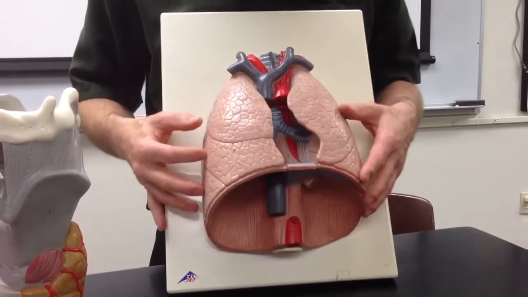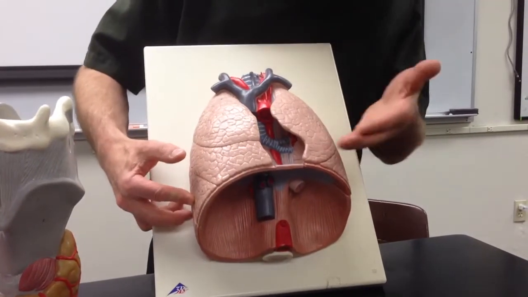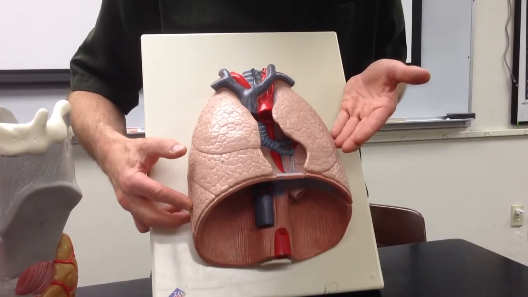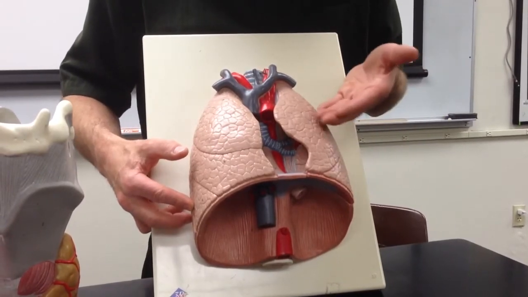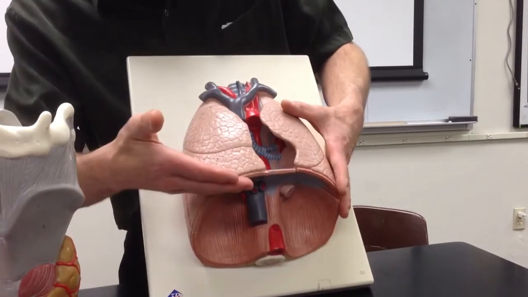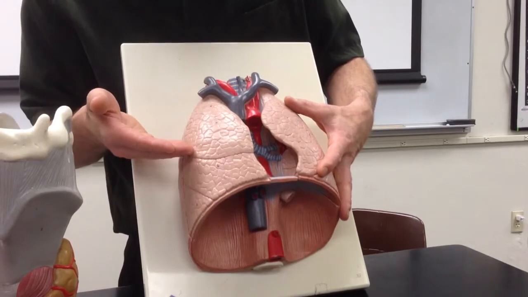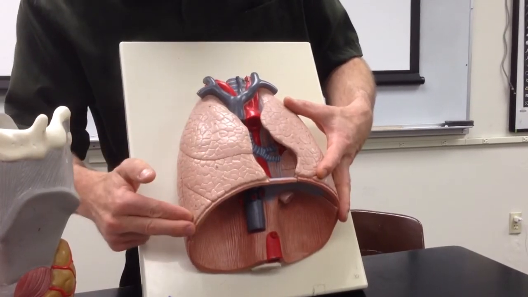The left lung has a heart pointing into it, so it has two lobes. That has an oblique fissure right in here that separates the two lobes, superior and inferior. The right lung has three lobes. We have an oblique fissure, but we also have a horizontal fissure, making us a superior, middle, and an inferior lobe.